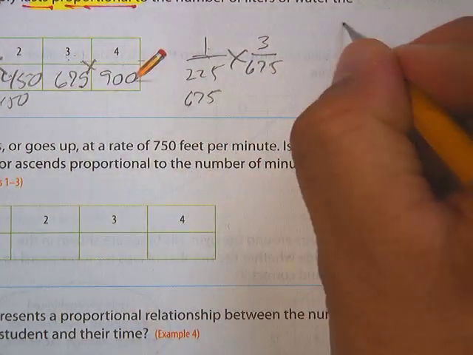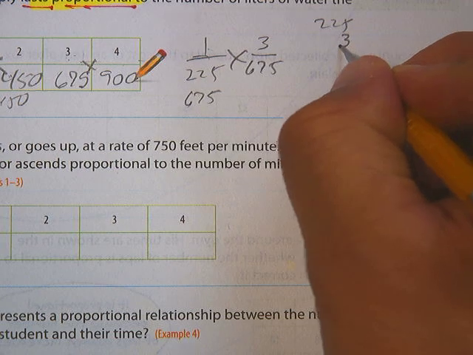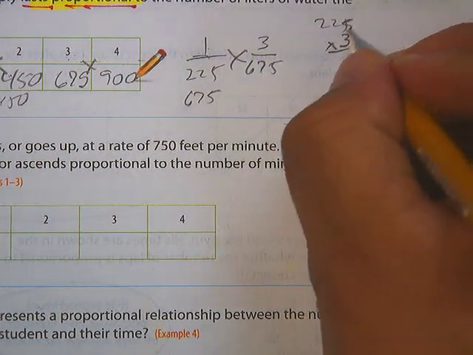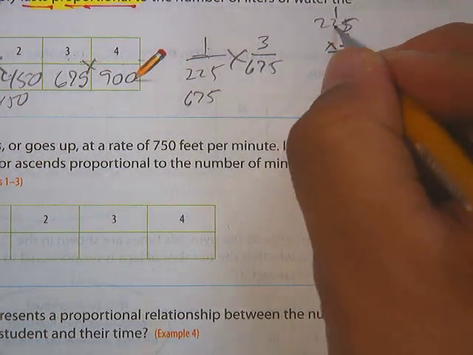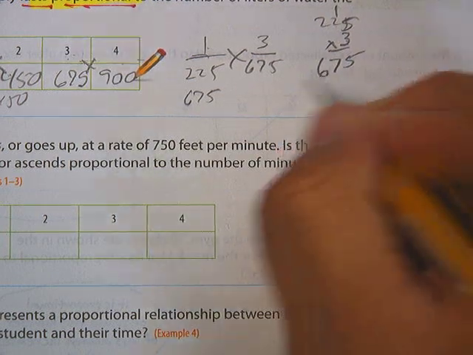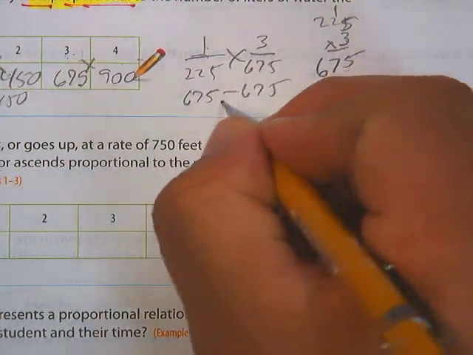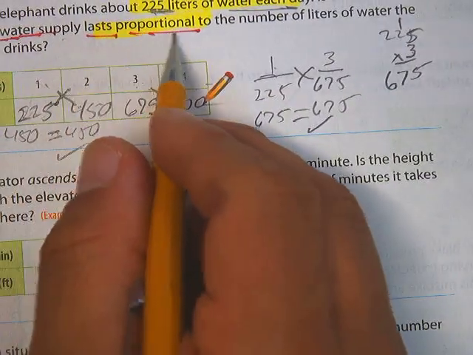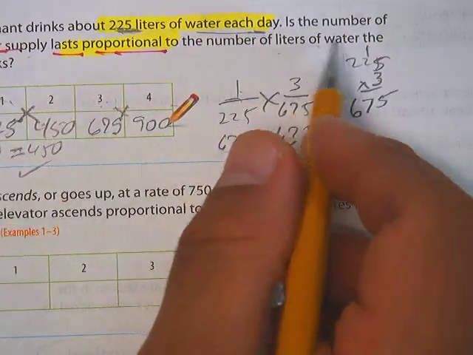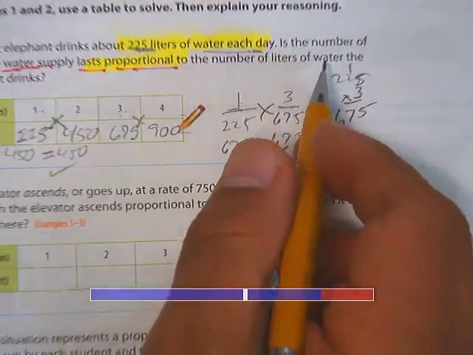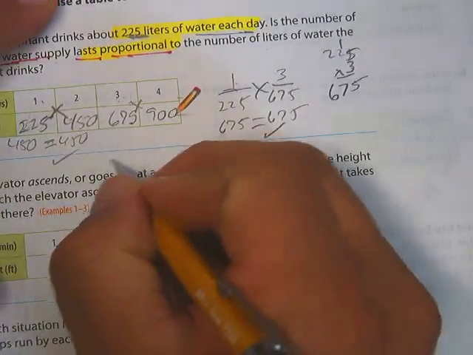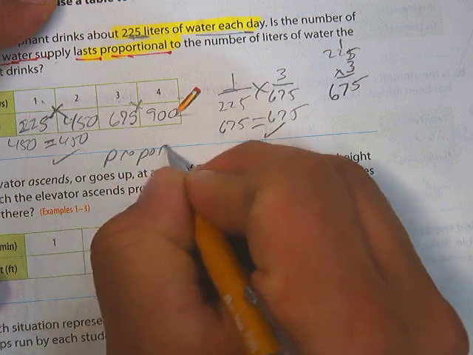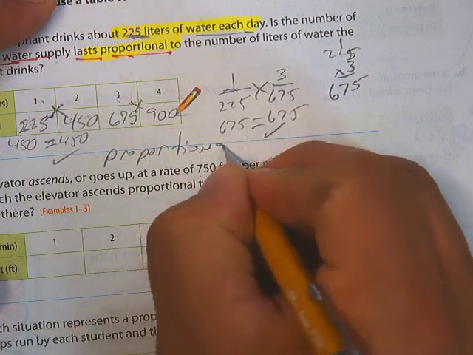And so 675 times 1 is 675. Now 225 times 3, well, 5 times 3 is 15. 3 times 2 plus 1 is 7. 3 times 2 is 6. And it is 675. So that means that they're equal. This one was equal, and this one was equal. So that means that this water supply is proportional to the number of liters of water the elephant drinks. So for this one, it is proportional.